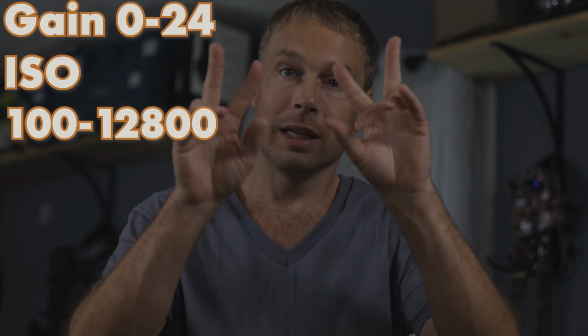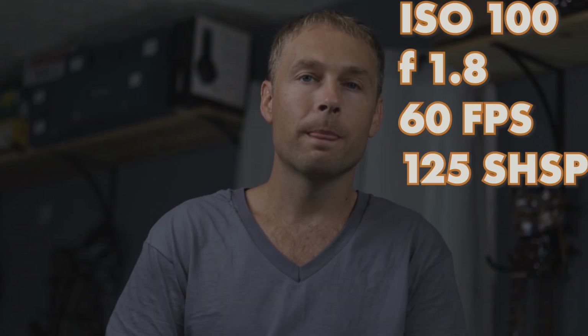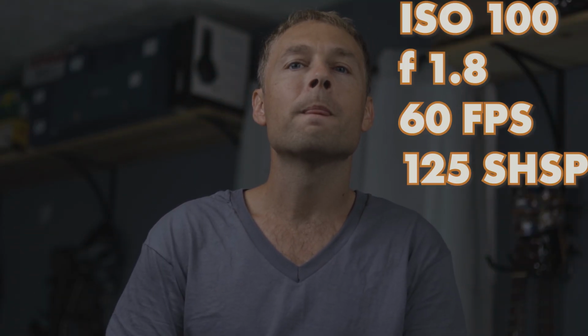R7. The ISO is at 100. That's as low as it'll allow me to go. ISO and gain is measured differently. Very dark. I have lights all over me. It is absolutely insane. This is blinding. What's funny is it looks dark here, but it looks great here on the phone.